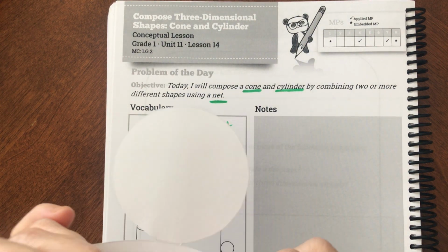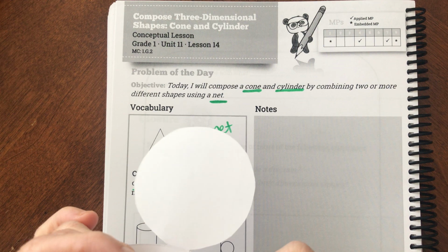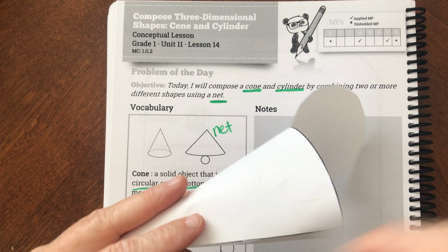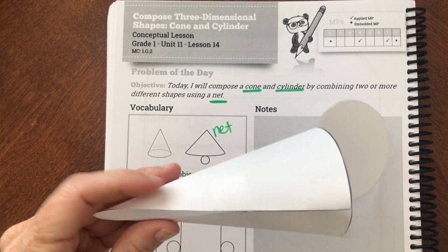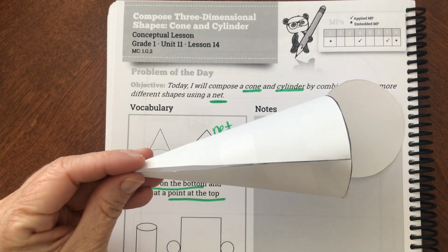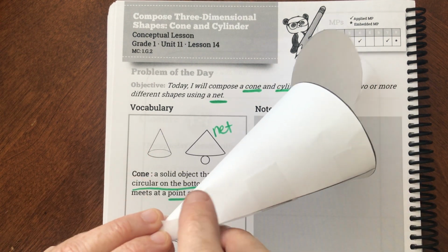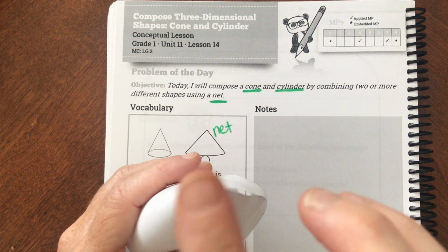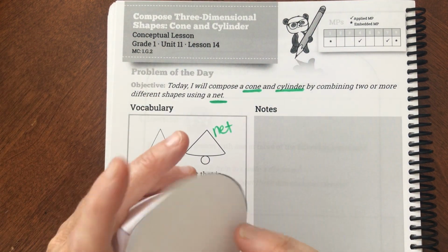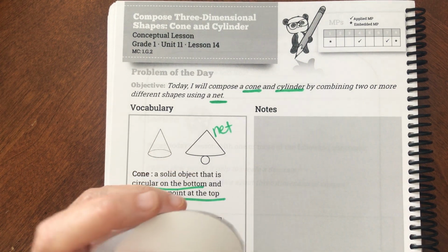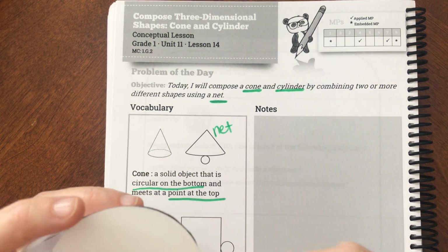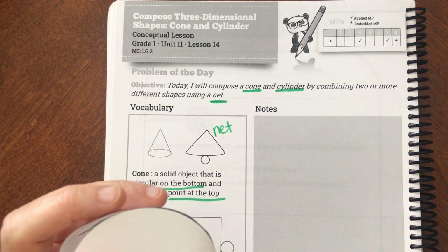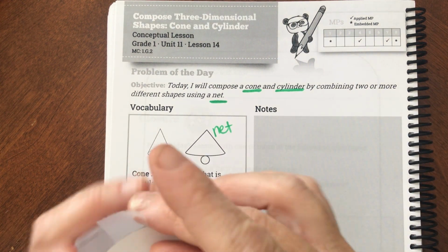Okay. Here is my starting to make my cone. And get a couple more things in there. Okay. So notice how I'm putting the side together. Oh, and I'm getting a cone on the top, a point. Okay, and then it has a circular bottom. I know ice cream cones and birthday party cones don't have a bottom, but for these they do, because we call these our solid figures.